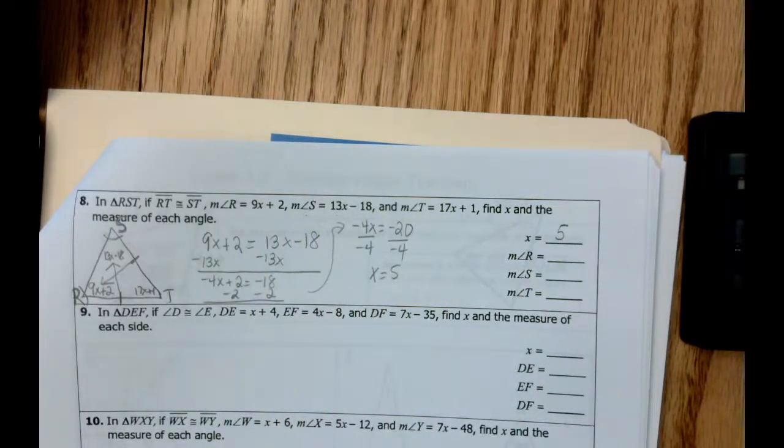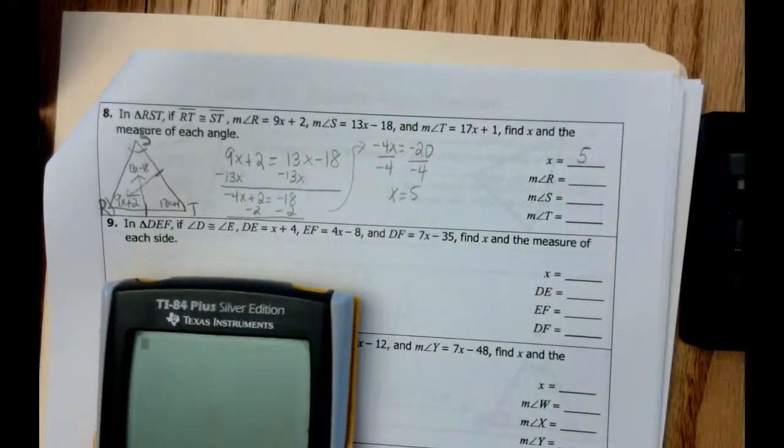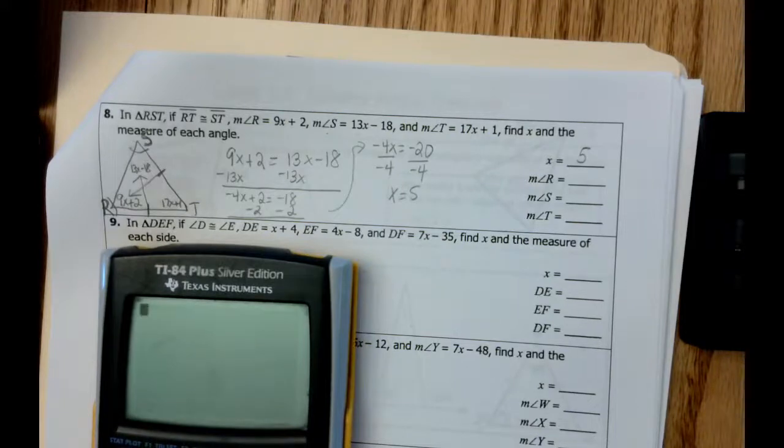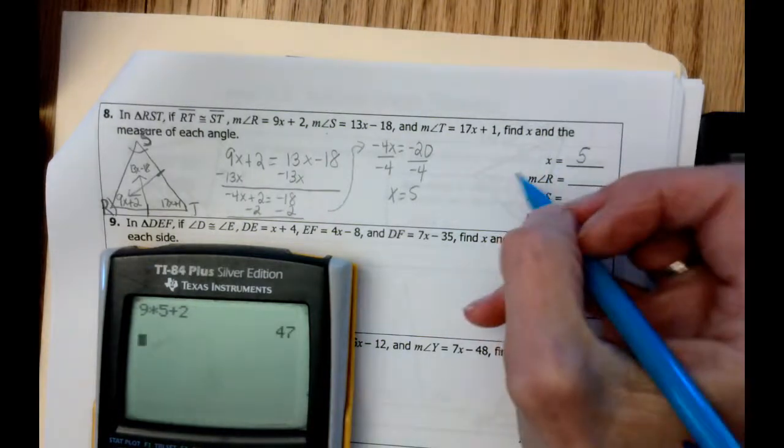So if we do the first one, putting the 5 back in, I pulled up my calculator here. This is going to be 9 times 5 plus 2. Use a calculator, use Desmos. Don't use some calculator app on your computer, or worse, your phone. 9 times 5 plus 2 is 47.